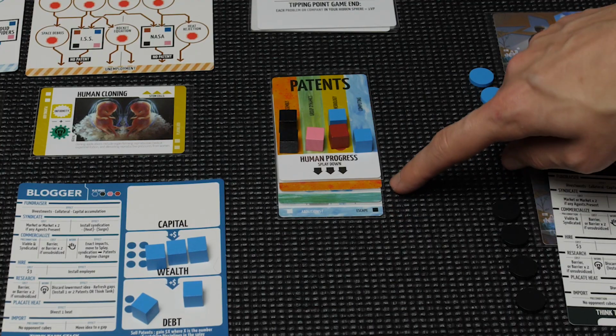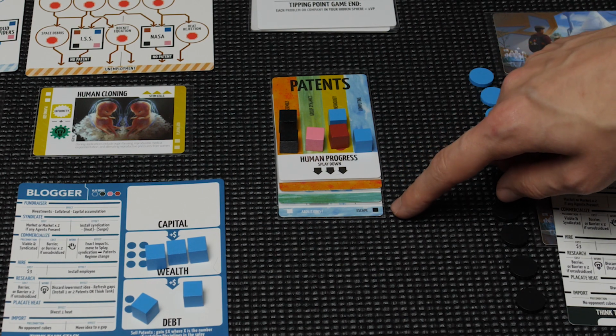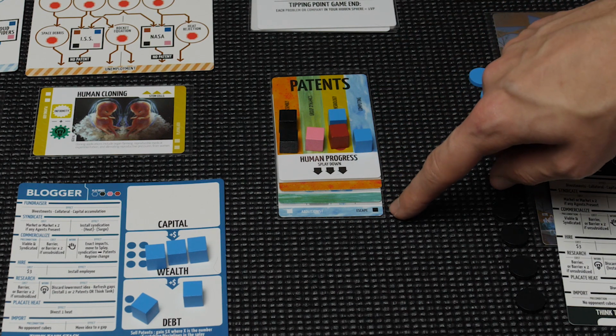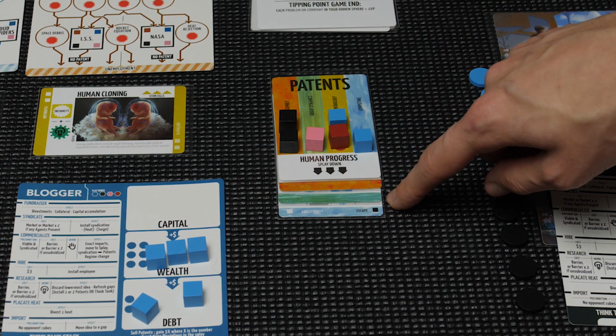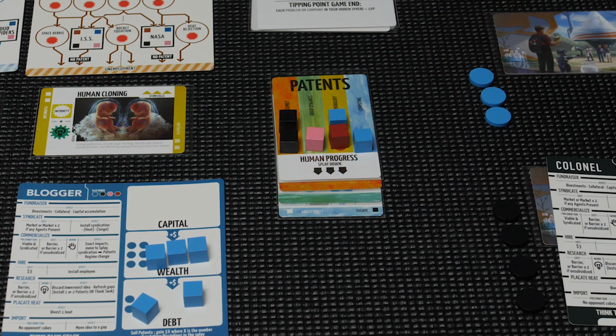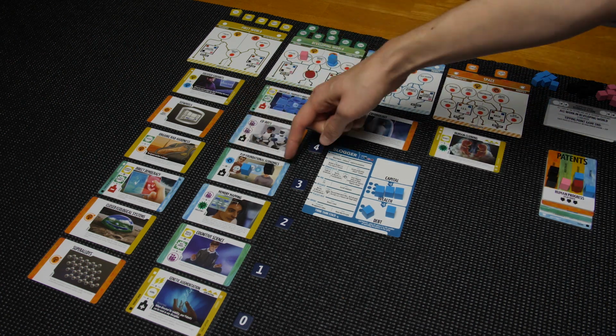Finally, we have the human progress splay. What we are looking for here are cards that are adjacent to one another. In this example, we need a green and a blue next to each other, and we have that, which means that those color combinations are viable for every player. So using the human progress splay, we see that this card is viable for the blue player, and so they can progress forward.